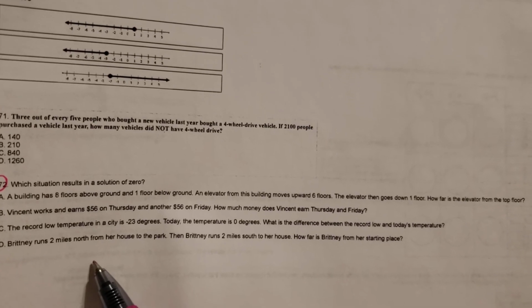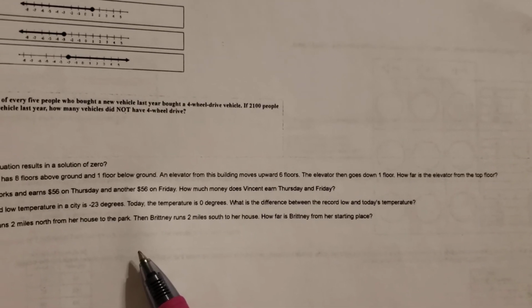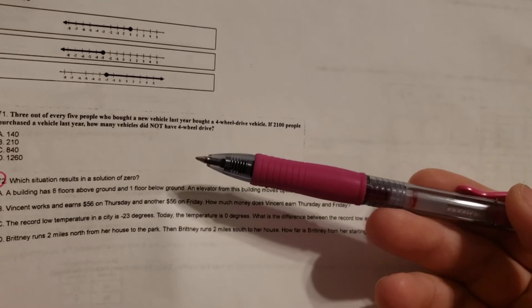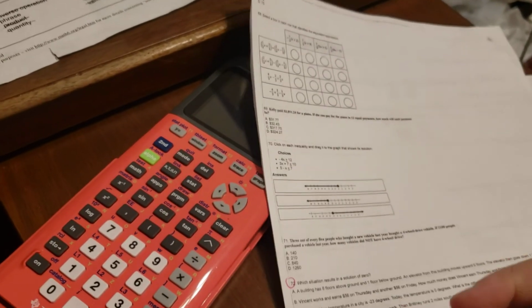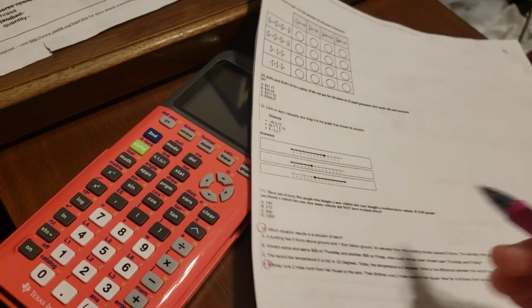Brittany runs 2 miles north from her house. Then she runs 2 miles south to her house again. How far is she from her starting place? Well, think about it. I've gone 2 miles north, come 2 miles back south again. I am where I started. So I'm 0 miles away from home. I could talk about physics here, but I'm going to skip that. It is so interesting though.